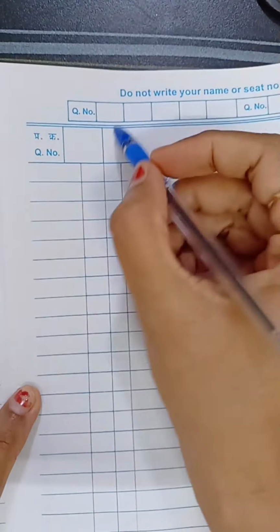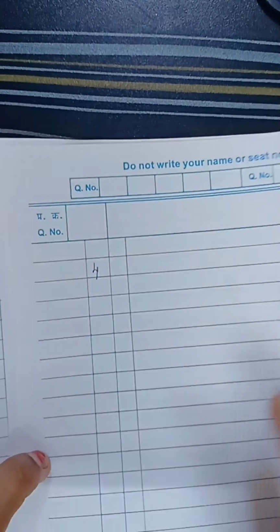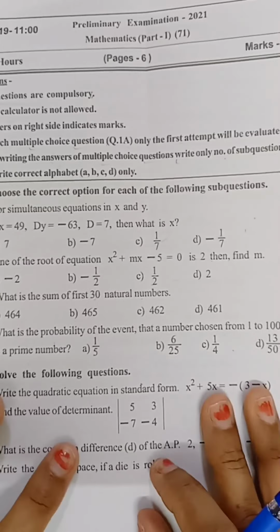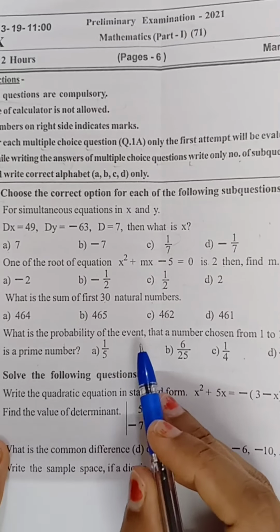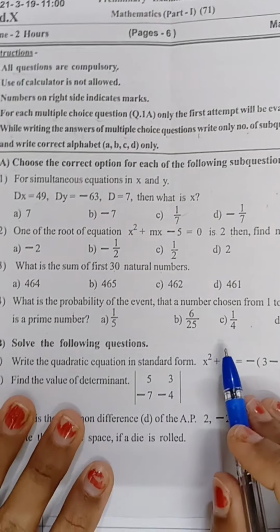Now next, question number 4. I am using the second page. Question number 4. And the question is, what is the probability of the event? I hope all of you can see the question clearly.